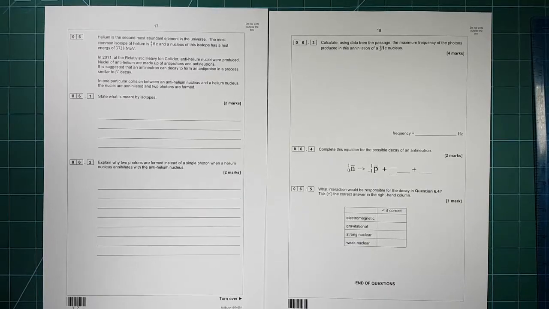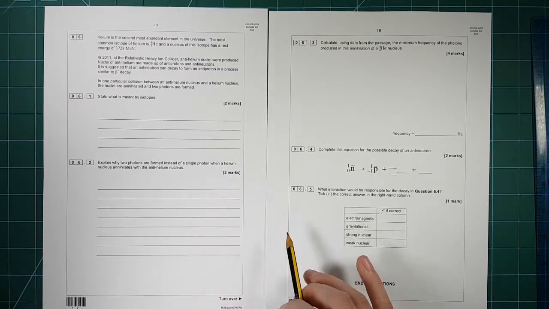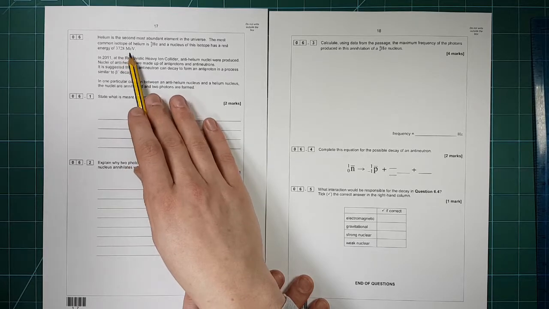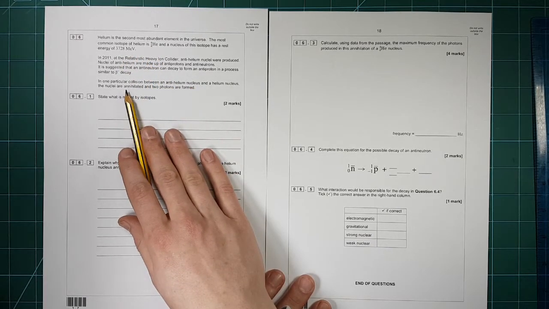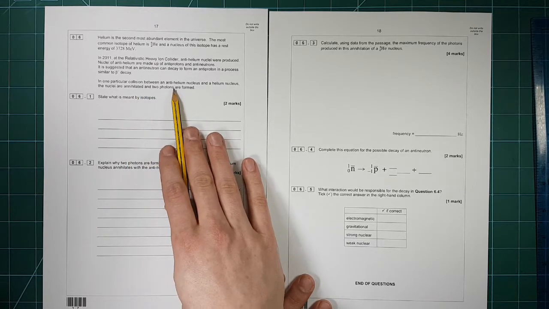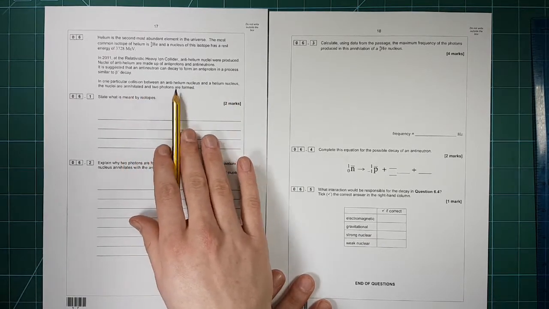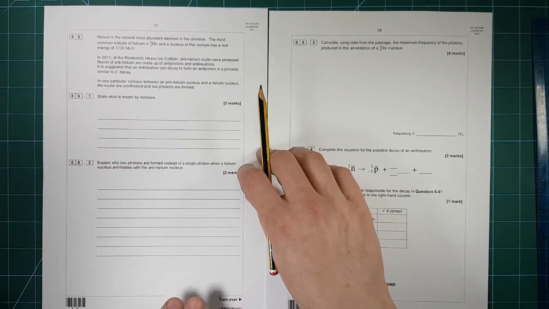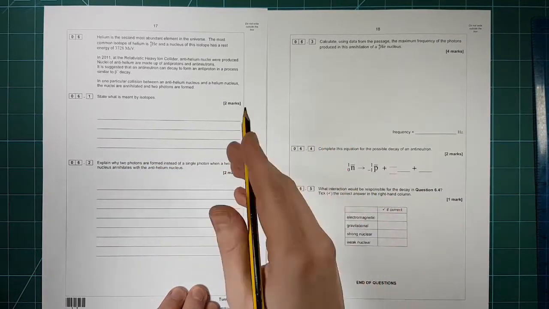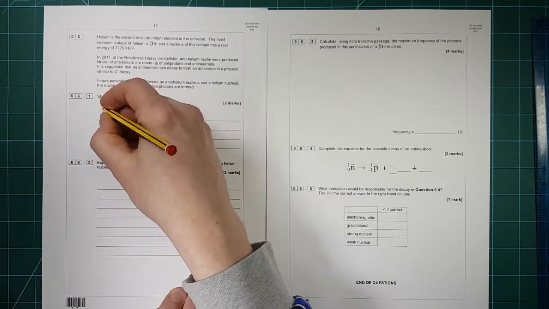Right, question 6. So this is the particles question. We've got some background information about helium and beta decay and something about an anti-helium and a helium nucleus which are hitting each other. First question though, dead easy. What is meant by an isotope? So standard book learning question. You should have learned this in GCSE.